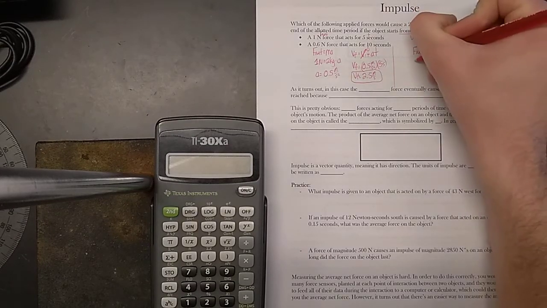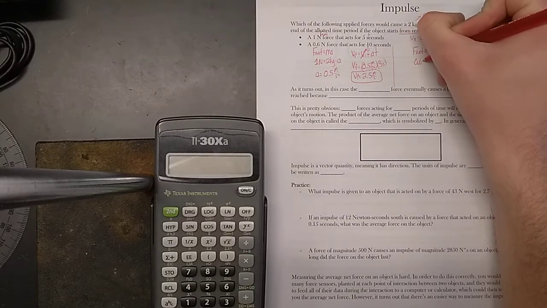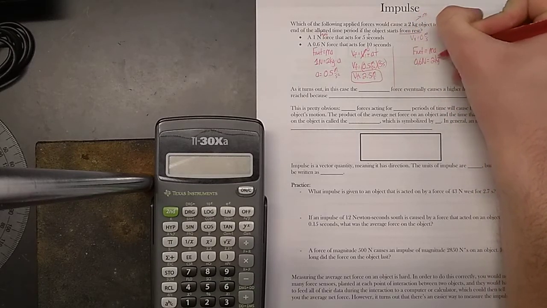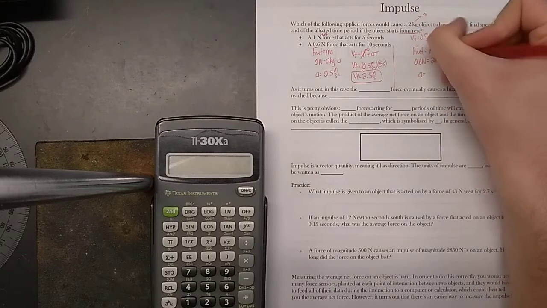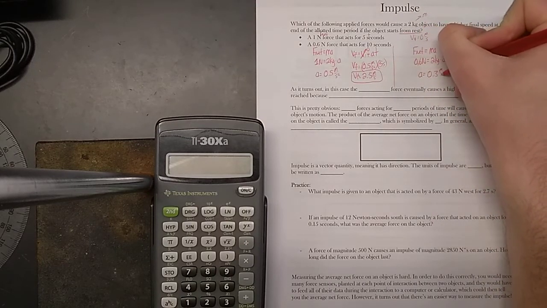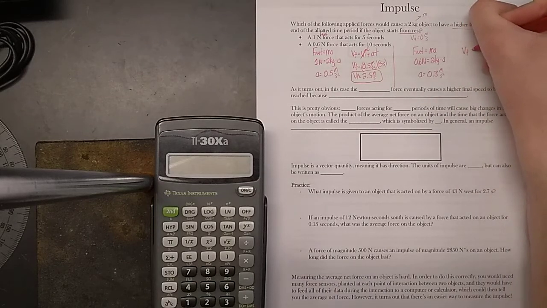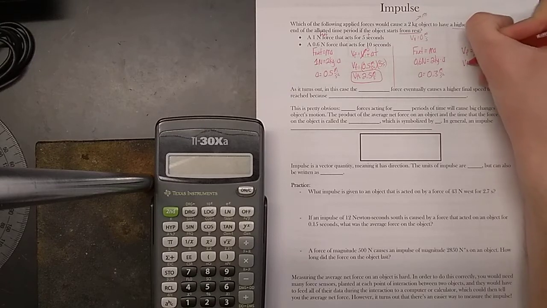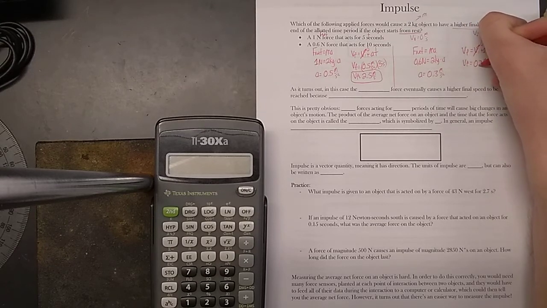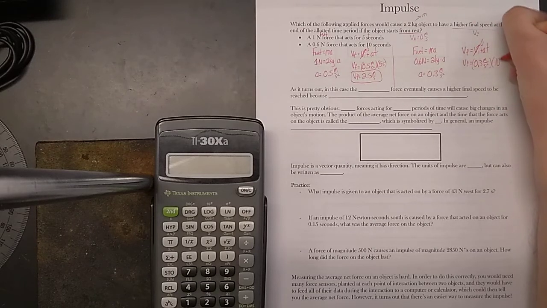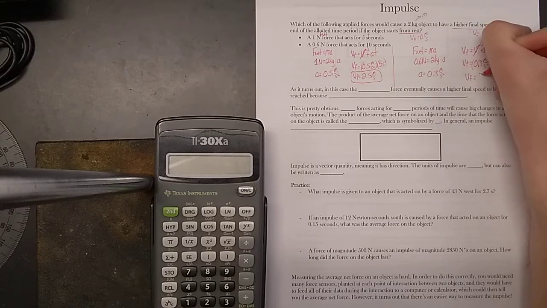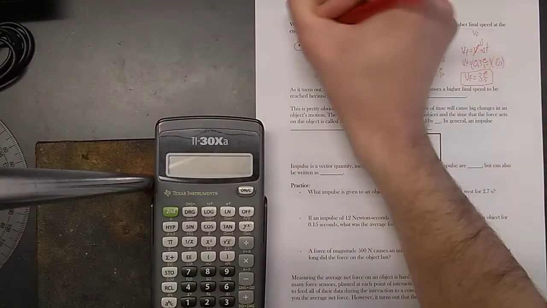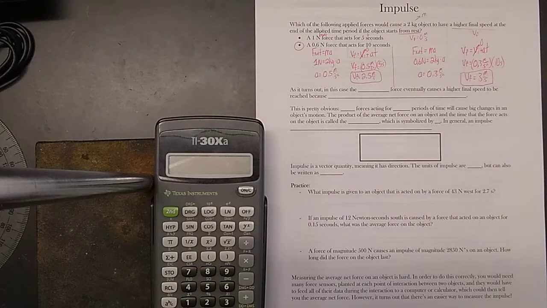The net force this time is 0.6 newtons. The mass is still 2 kilograms. So the acceleration is 0.3 meters per second squared. And therefore we have 0.3 meters per second squared multiplied by 10 seconds. Final velocity is 3 meters per second. So it turns out that this one is the winner: the smaller net force for a longer period of time.